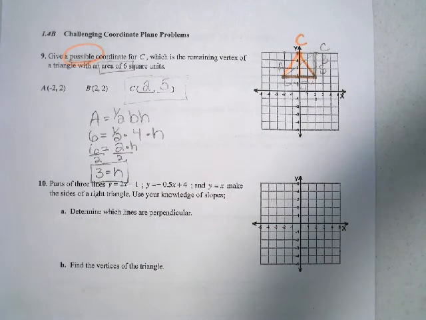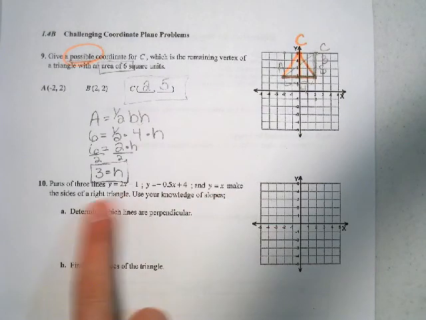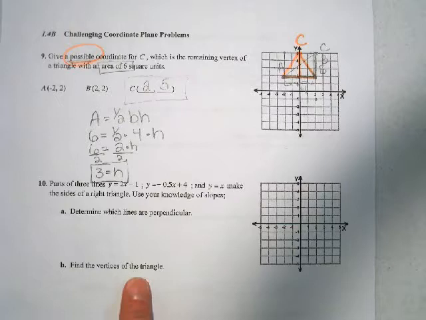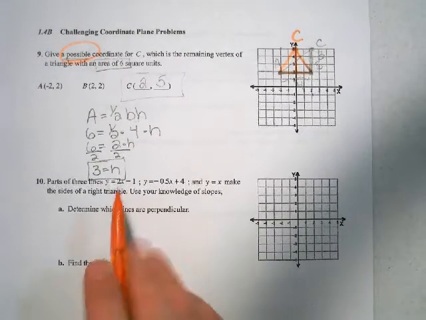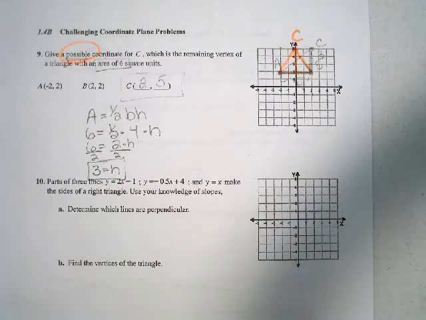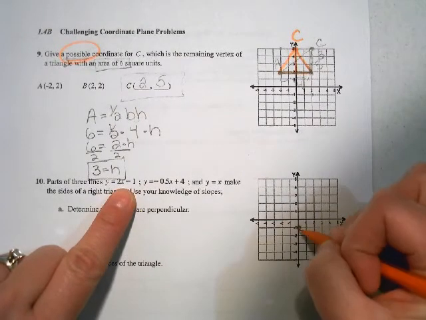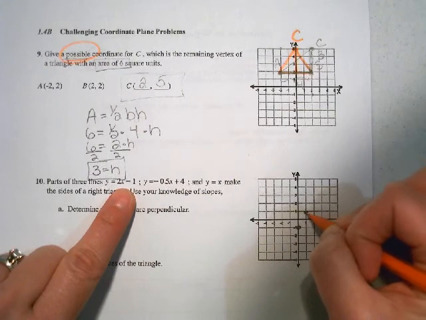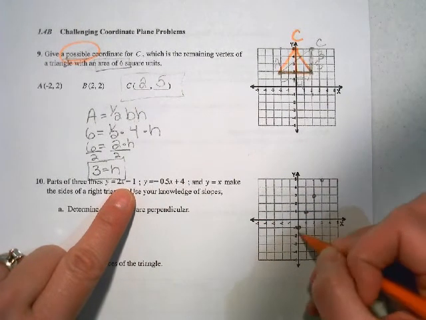So we got one more question. Notice how they're still using all the same concepts like perimeter and area, only they're throwing different twists and turns at you. So number 10. Number 10 is asking us to graph 3 lines that form a right triangle. Then it says which are perpendicular and find the vertices. So let's go ahead and do this. We reviewed this on the first day of school. If you remember, this is in slope intercept. So I'm going to start at 1, -1.